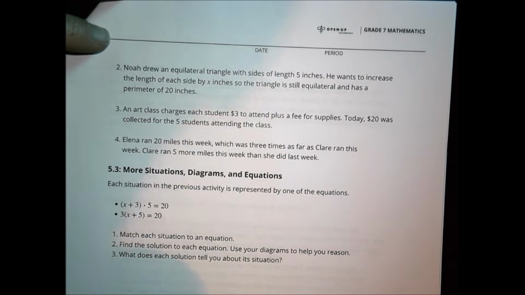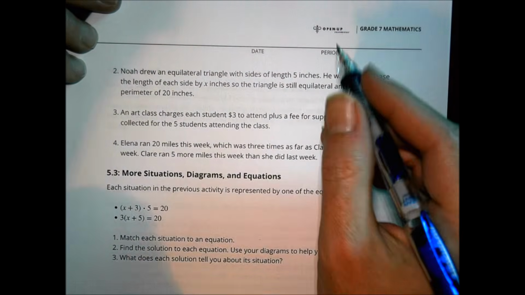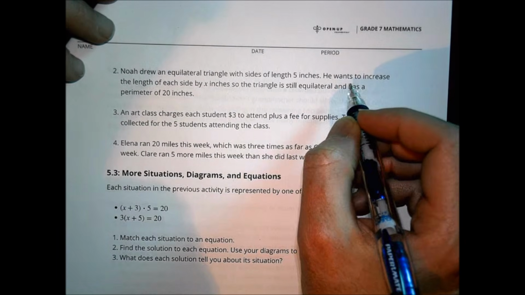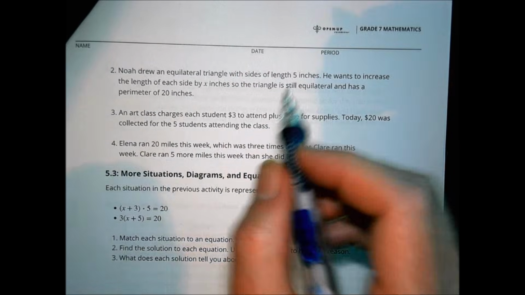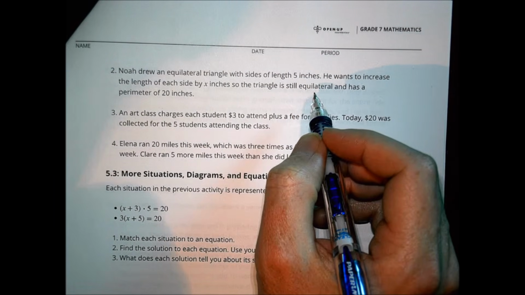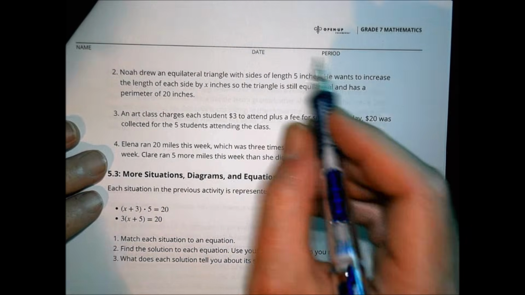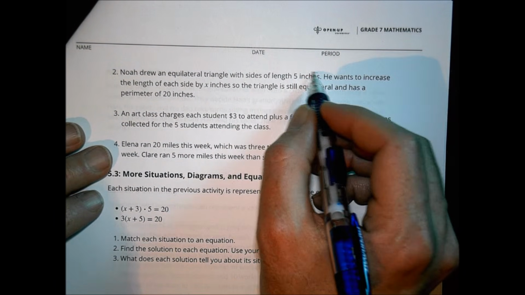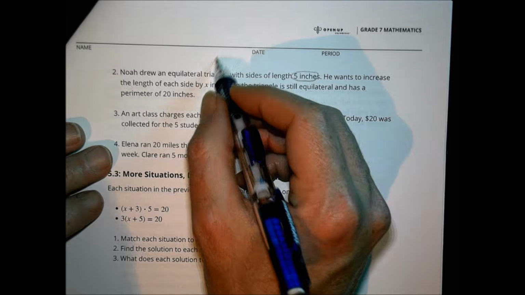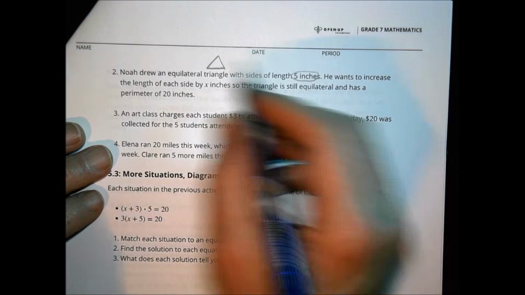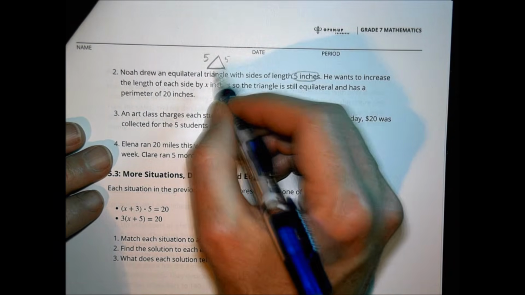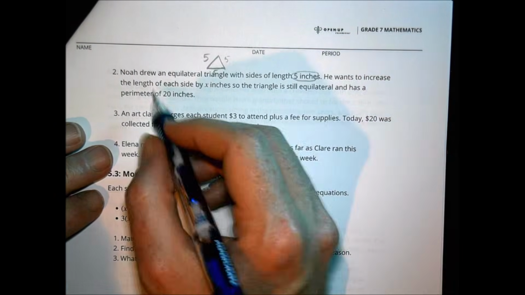Let's look at number 2. Number 2 says, Noah drew an equilateral triangle with side lengths of 5 inches. He wants to increase the length of each side by X inches, so the triangle is still equilateral and has a perimeter of 20 inches. Alright, so we have side lengths of 5 to start with, and it's a triangle. Now a triangle has how many sides? 3 sides. So we know we have a triangle that has a 5 and a 5 and a 5, and what he wants to do is increase them all.